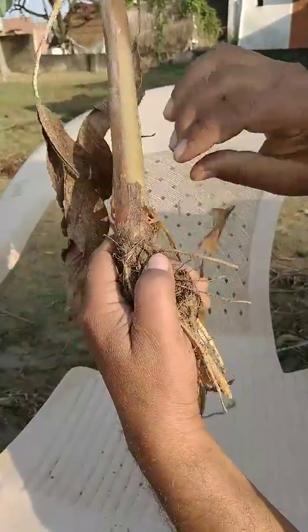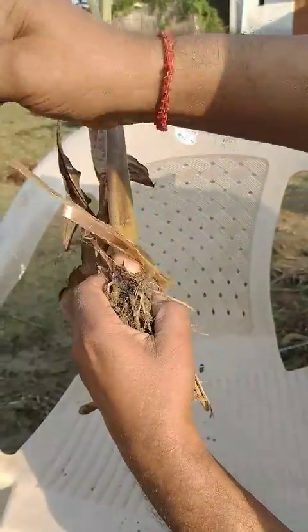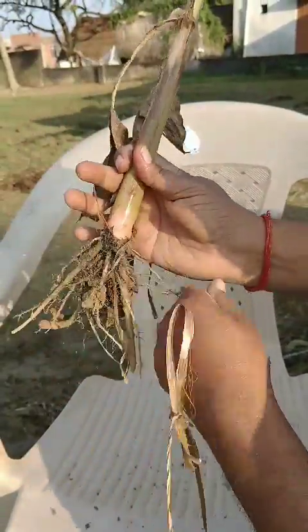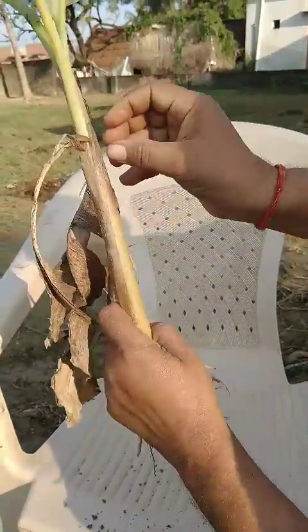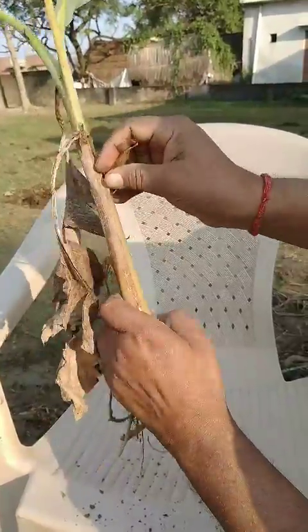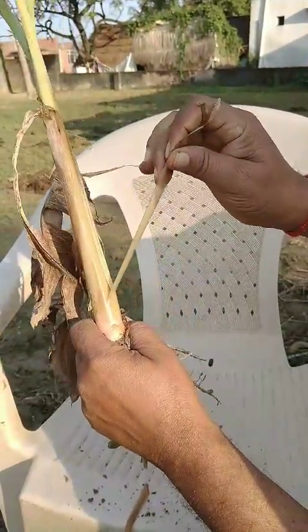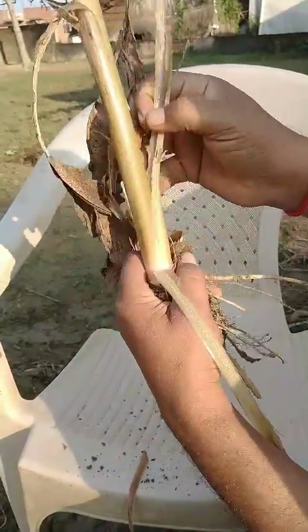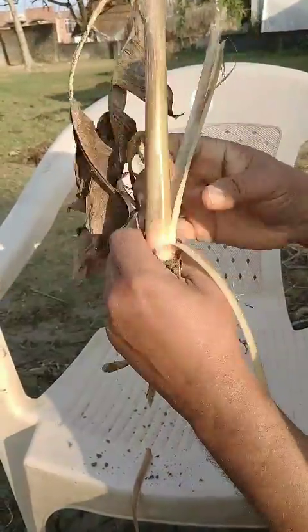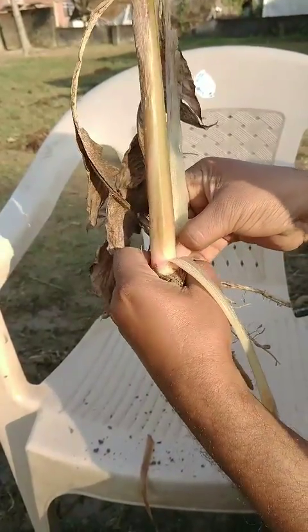I am removing these dried leaves, the leaf base, and you can see in this dried leaf, can you see? I am removing these dried leaves. So you can see this leaf base. You see this leaf, its base comes up to here. This is the leaf base. This is called sheathing leaf base of banana, right? This is sheathing, this is supportive.